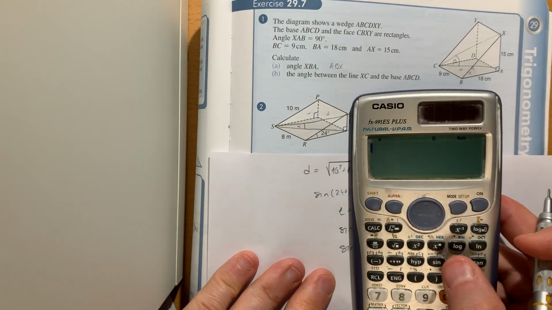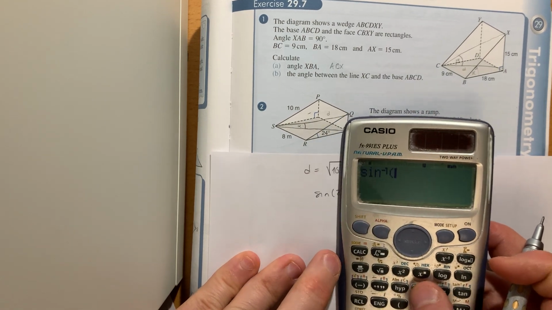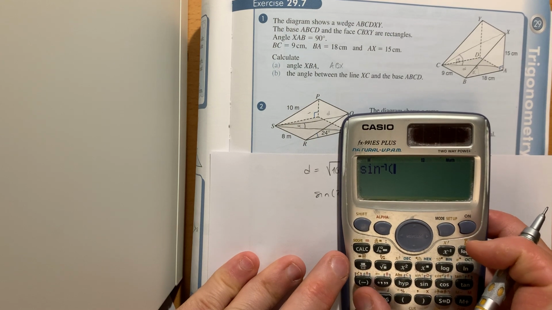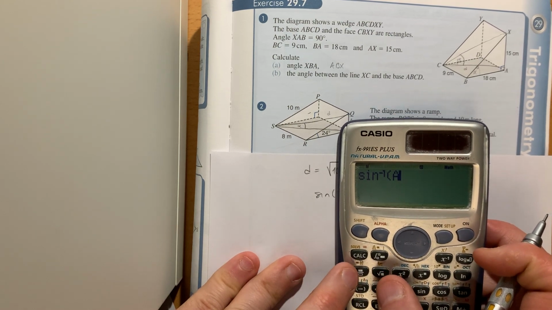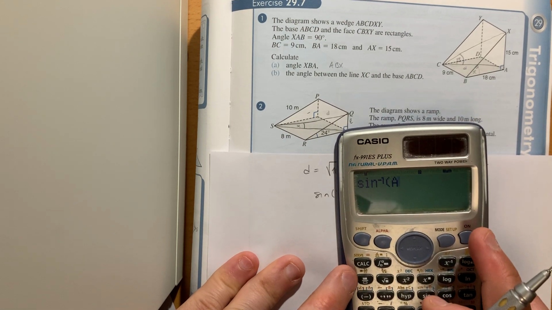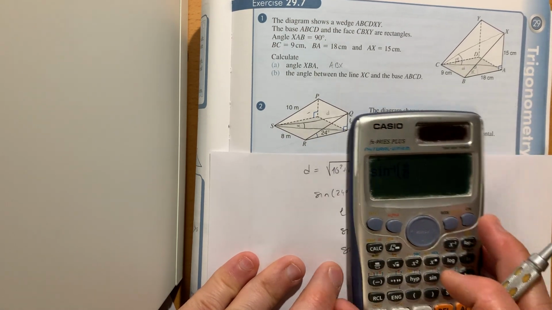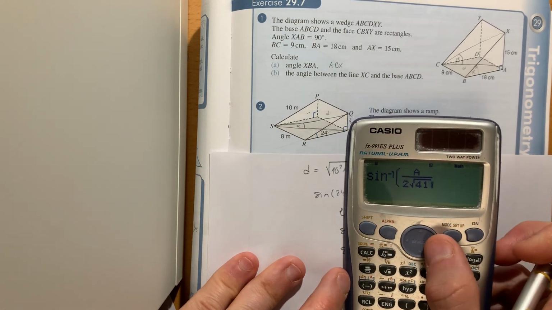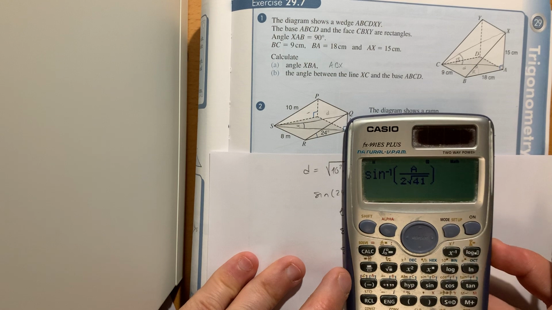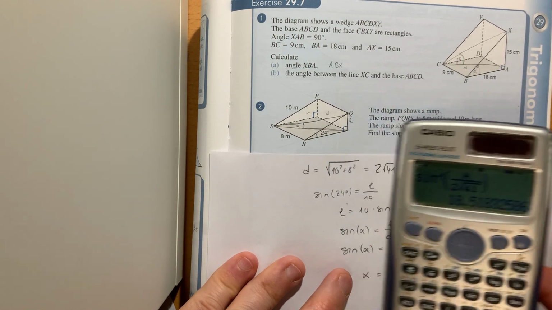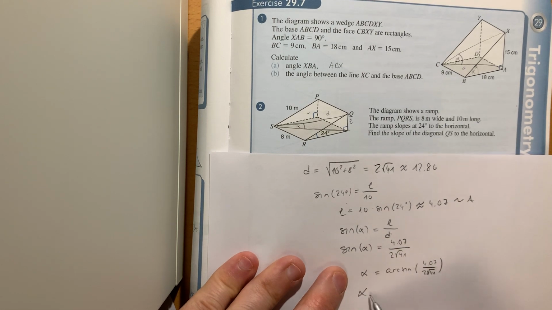It's arc sine of recall A. That's where I stored this value 4.07 divided by 2 times the square root of 41. Let's close the brackets and we're going to get 18.52 degrees. So alpha is approximately equal to 18.52 degrees.